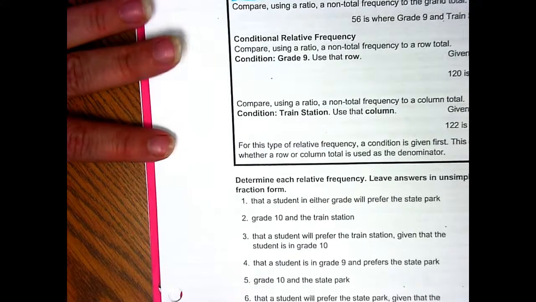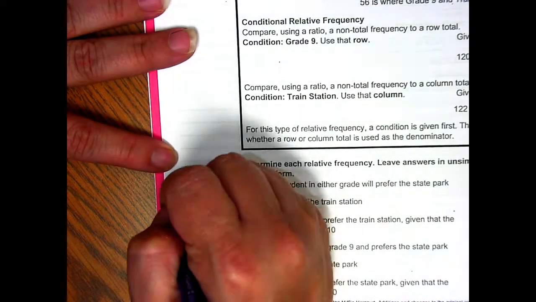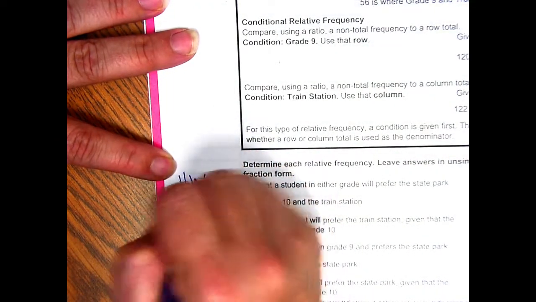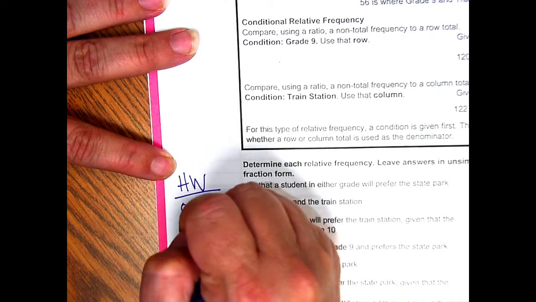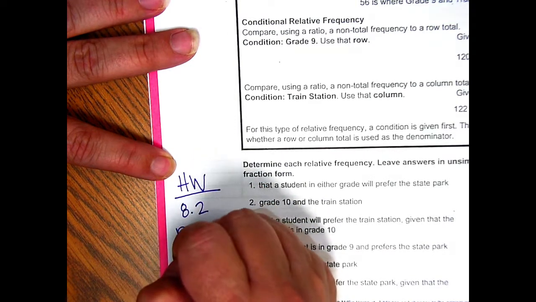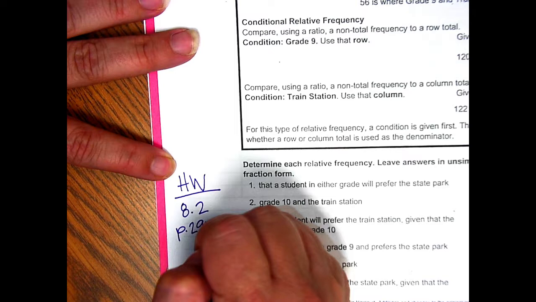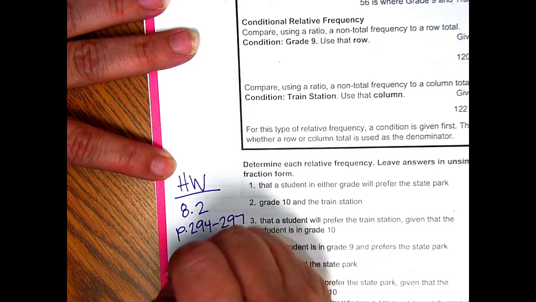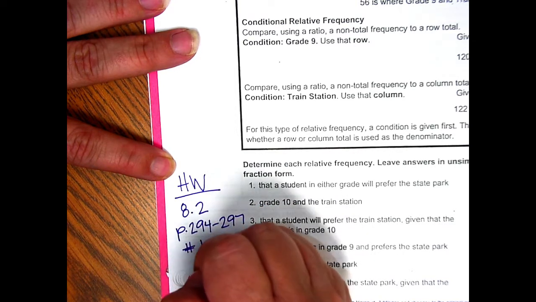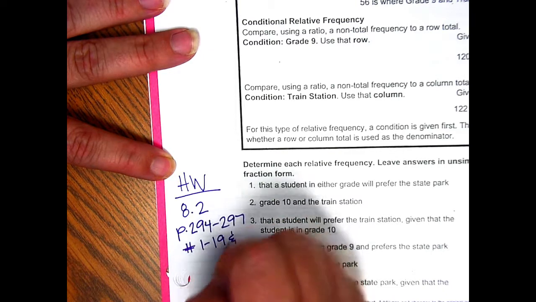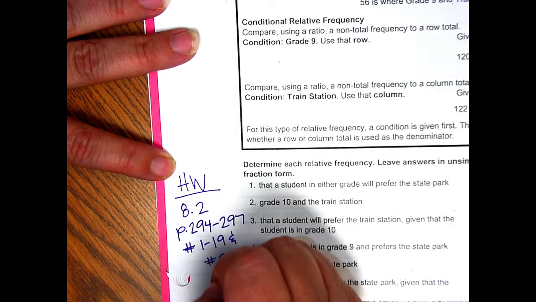Okay, your homework for 8.2 is page 294 to 297, number 1 through 19, and number 24.